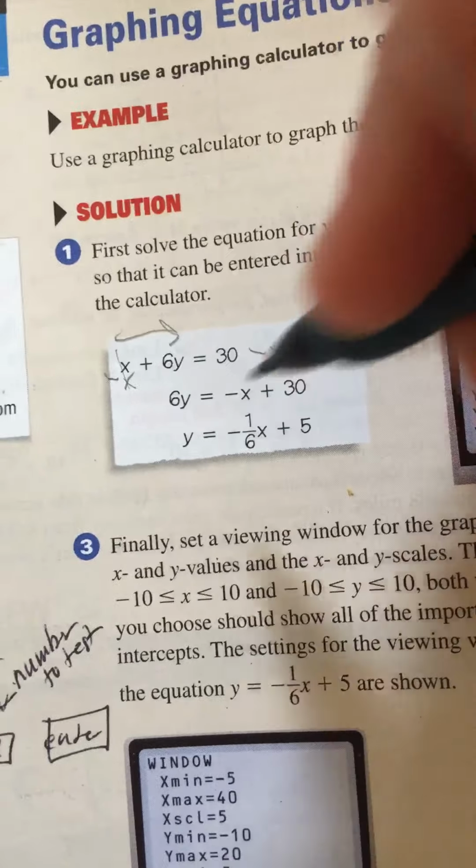Now we ask ourselves, why is y not alone? And it's because it's being multiplied by 6. So what's the opposite? Divide by 6. Now, who gets divided by 6?